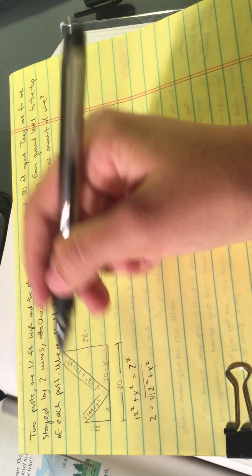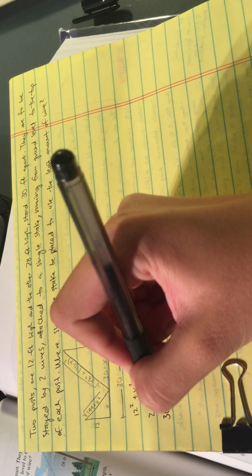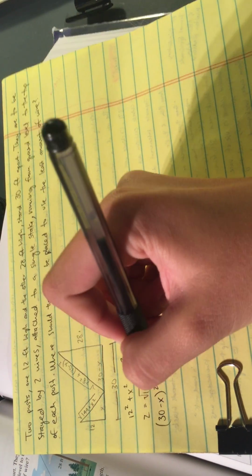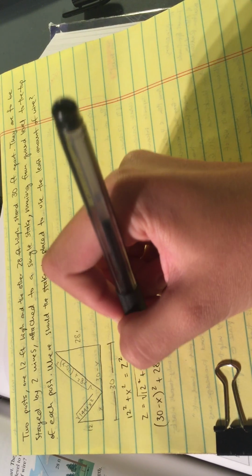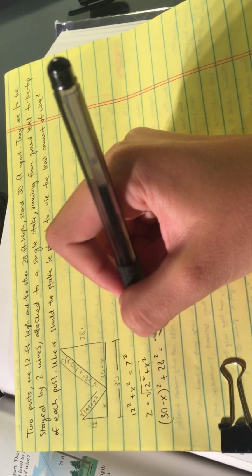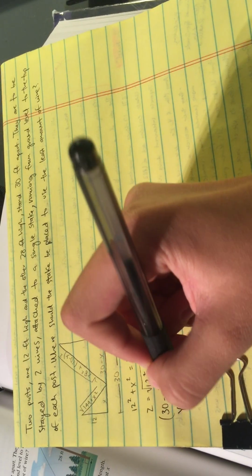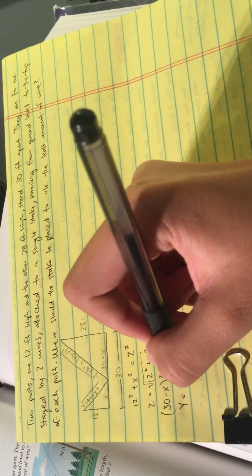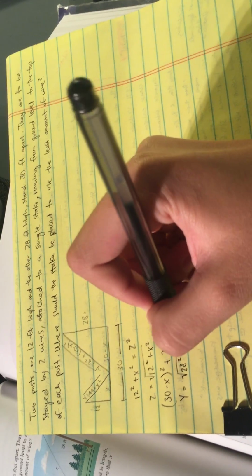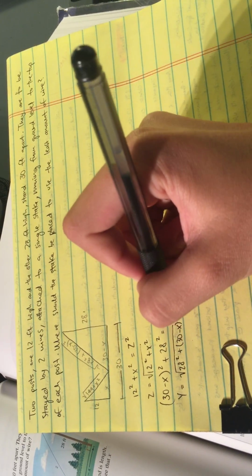And you do the same thing for this side. So 30 minus x squared plus 28 squared is equal to, I'll call this y squared. So that means y is equal to the square root of 28 squared plus 30 minus x squared.